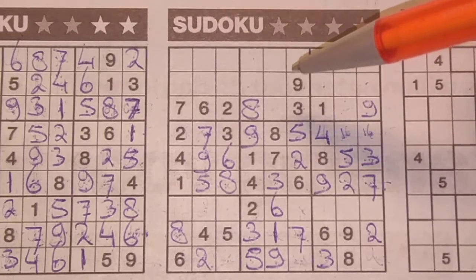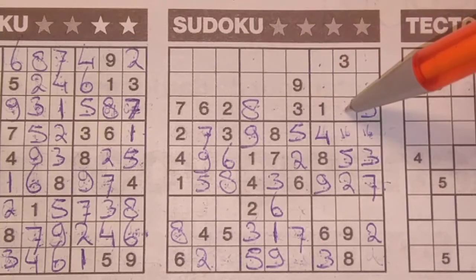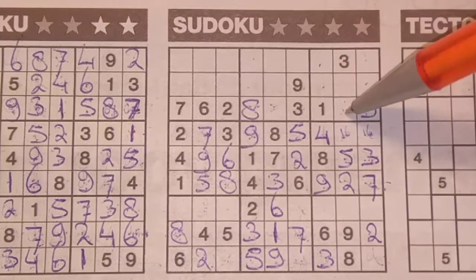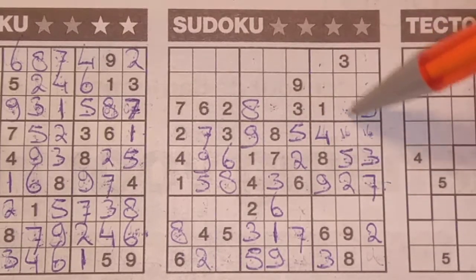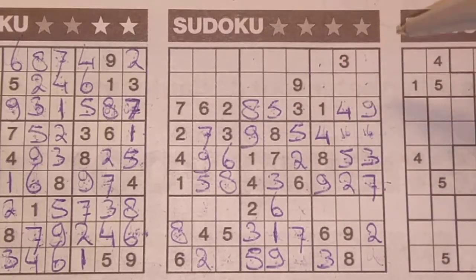How about these two numbers in the third row? The missing numbers here are the 4 and the 5. We see here 5, no 5 there. 5 should be here and the 4 goes there.